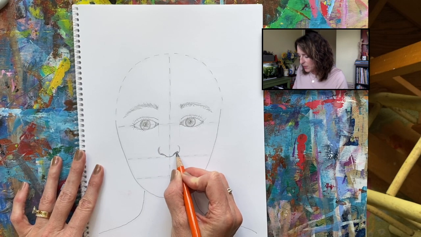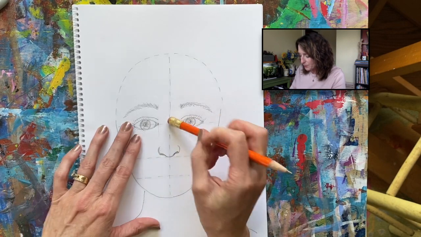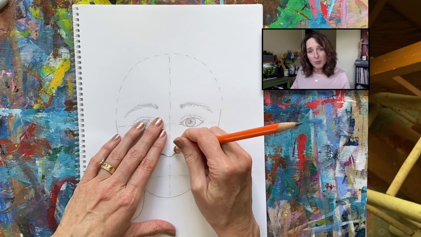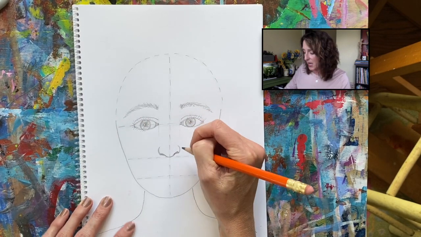And you may need to work on this a little bit. If you need to stop and catch up, take a break. And it doesn't have to be perfect. This is probably the first time you're really drawing a realistic face, okay?